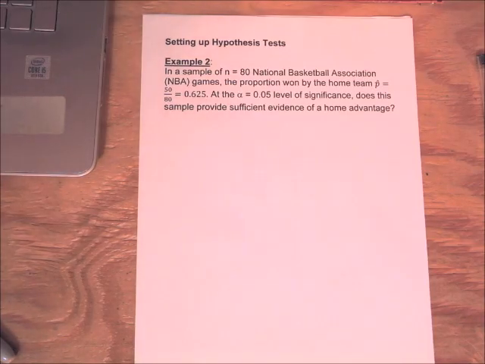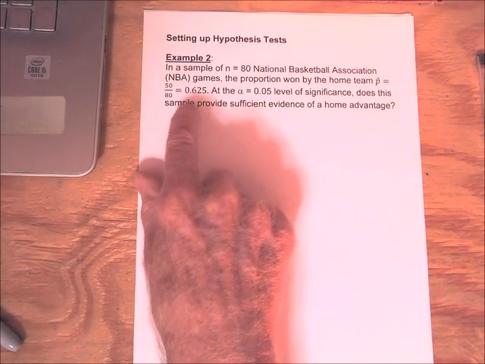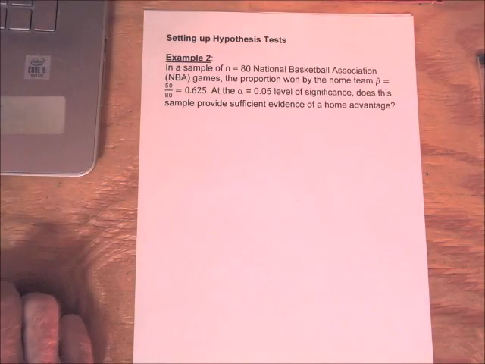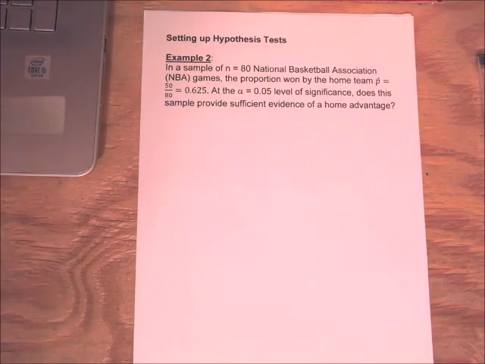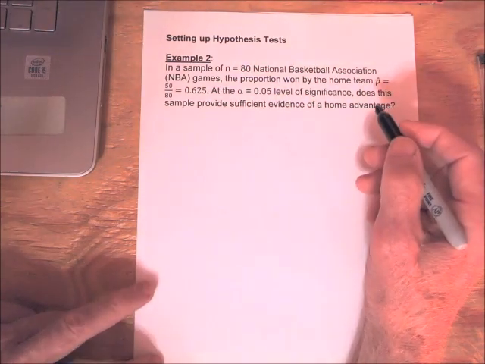And also, the home team has the home crowd cheering for them. I think if you have people cheering for you, it gives you a little bit extra energy to make that little extra effort to win the game. So those are some reasons why there might be a home advantage. Anyway, we want to test whether this sample provides enough evidence to say there's a home advantage. In this sample, the home team won more than half the games, but that could have happened by chance. So we want to test whether this sample gives enough evidence of a home advantage.